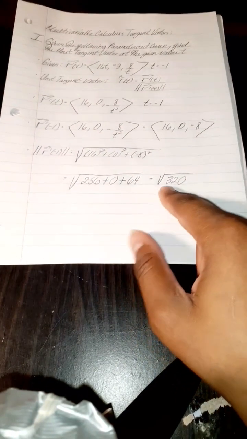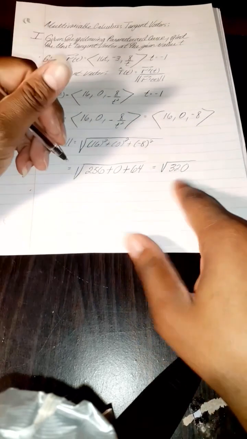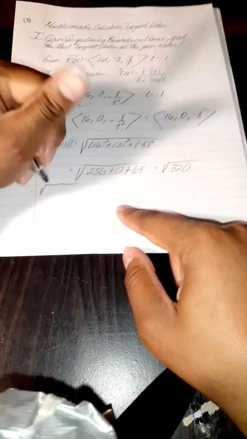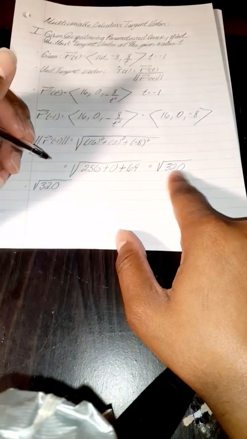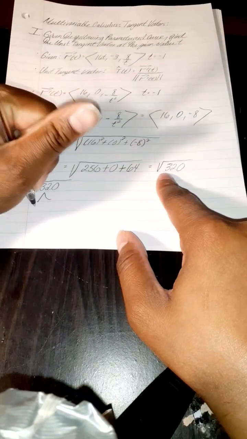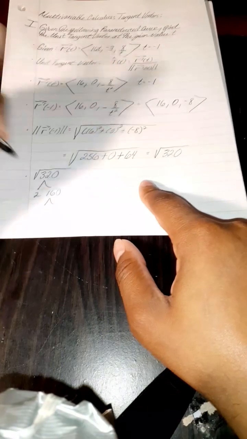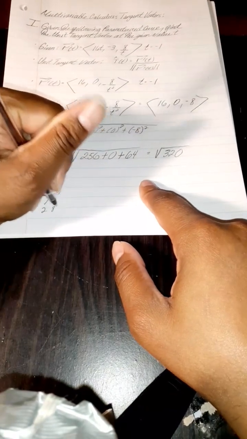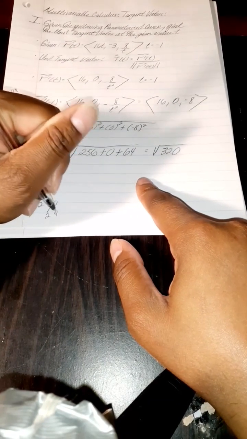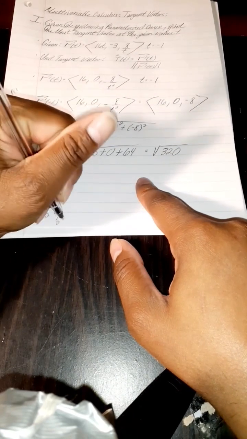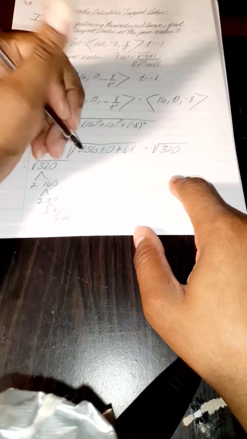Okay. Now you always want to try to do prime factorization and simplify things down as much as possible. So that's what we're going to do here. All right, 320. Well, 320, that's going to be 2 times 160. 160, that's 2 times 80. 80 is going to be 2 times 40. 40 is 2 times 20.